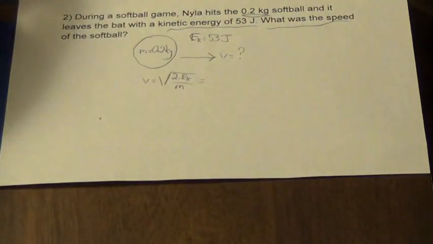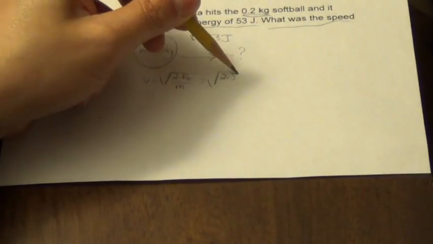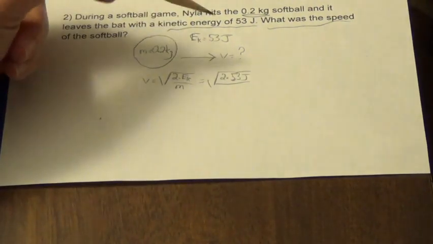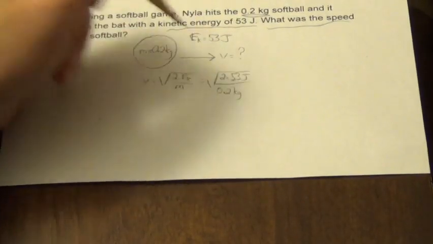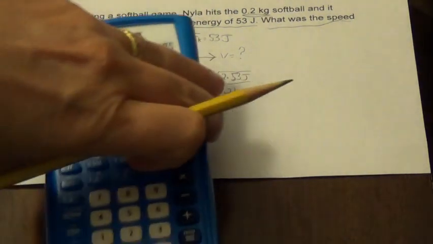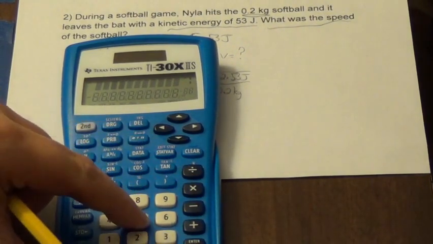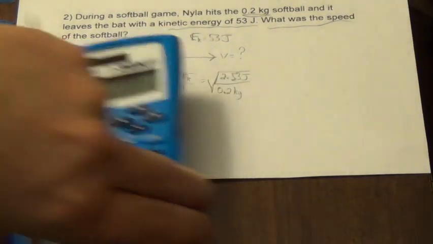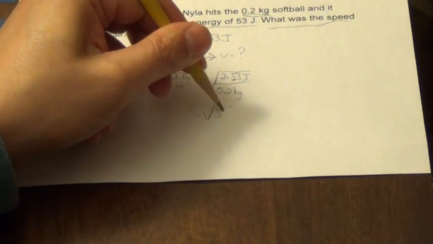So plug in your numbers: the square root of twice the kinetic energy, that's twice 53 joules, divided by the mass, which is 0.2 kilograms. So we're going to do what's inside first. 2 times 53 divided by 0.2. We'll go ahead and plug those numbers in. 2 times 53 divided by 0.2, and that gives us 530. So our answer here is going to be the square root of 530.